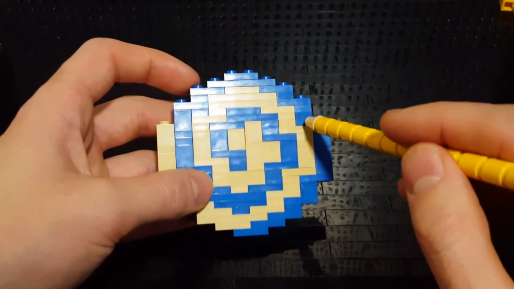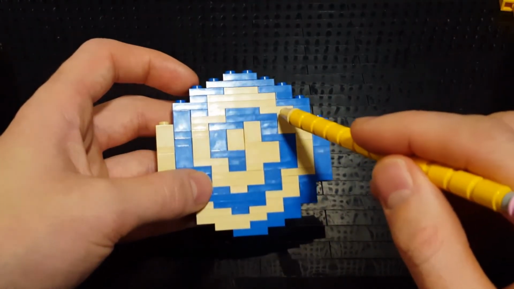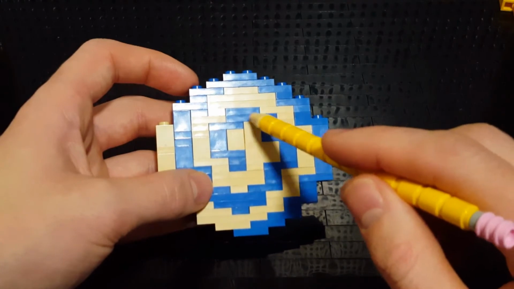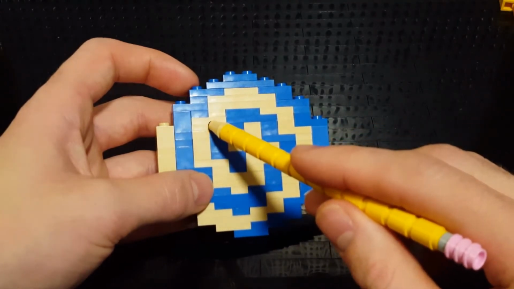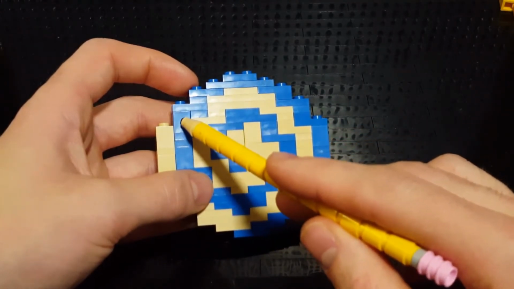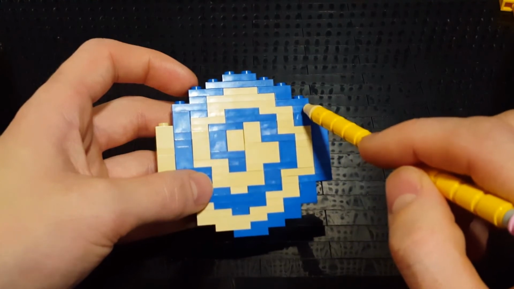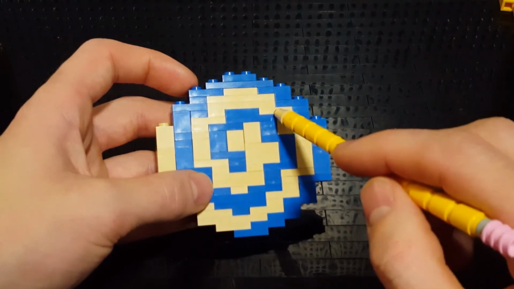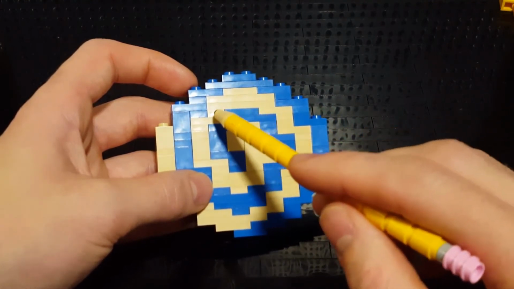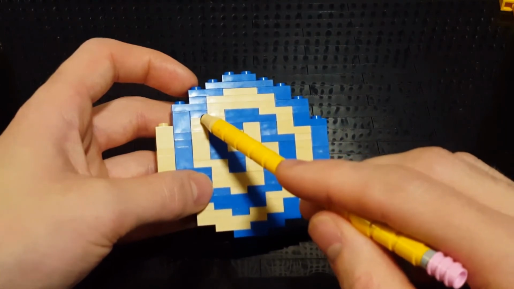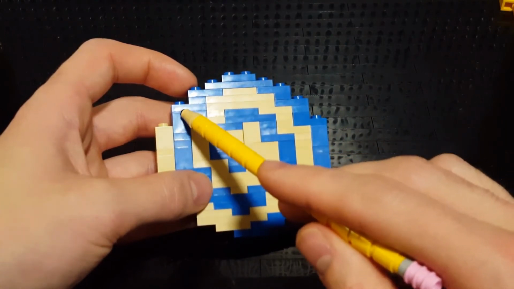Okay, the next layer up, there is a blue 1 by 1 plate, a tan 1 by 1 plate, blue 1 by 3 plate, tan 1 by 2, and then we're in the middle of that brick. The next layer is a blue 1 by 1 plate, a tan 1 by 2 plate, a blue 1 by 2 plate, tan 1 by 1 plate, blue 1 by 1 plate, and the top of that blue brick.